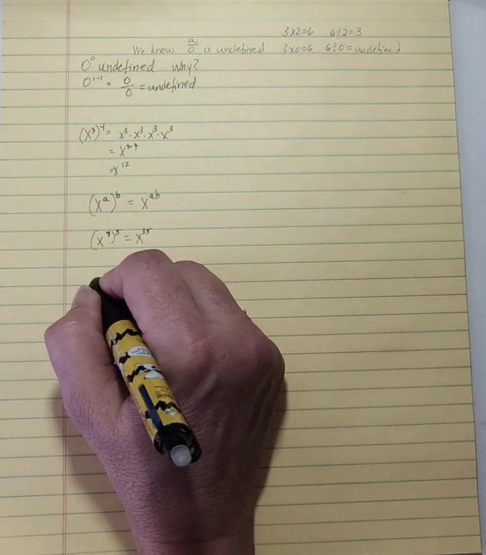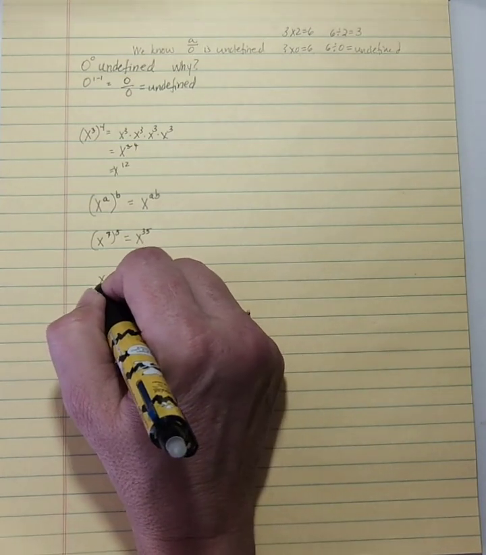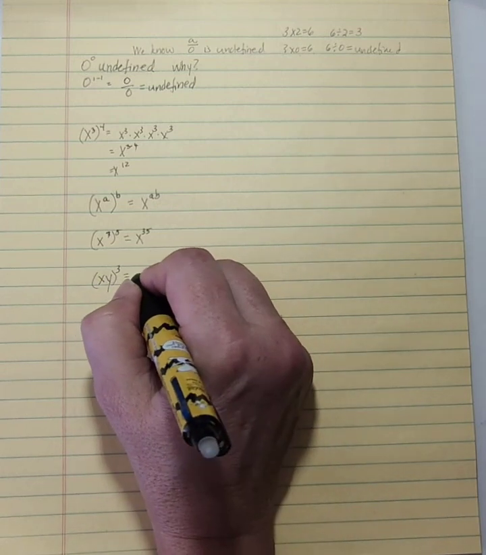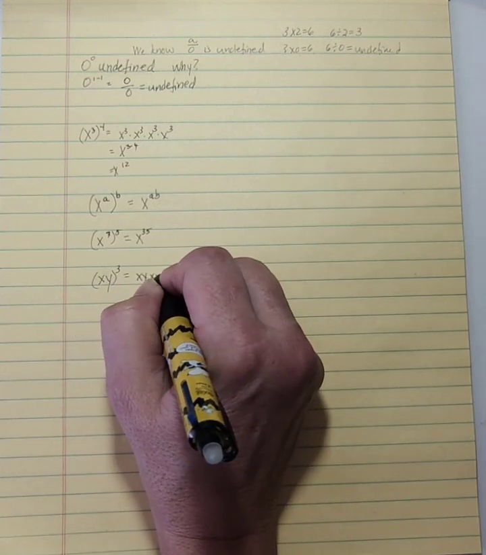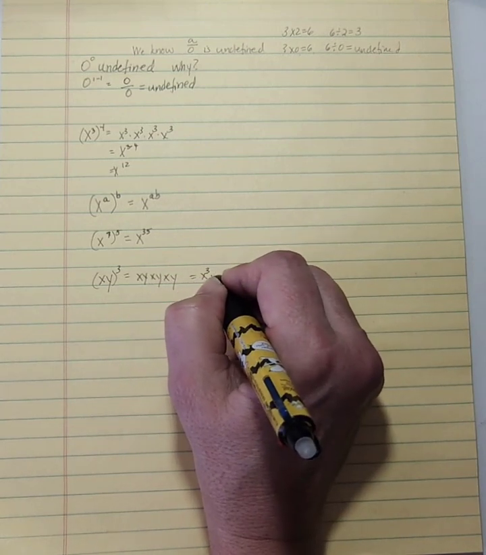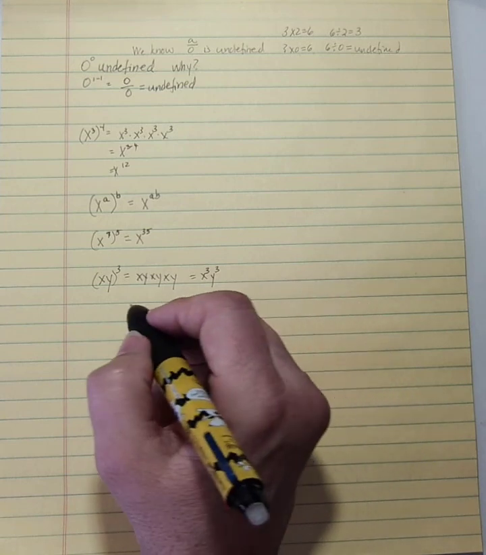Now if I had a base that looked like this, xy to the 3rd power, I could rewrite it as xy, xy, xy, and we see that that's 3 x's and 3 y's all being multiplied together.